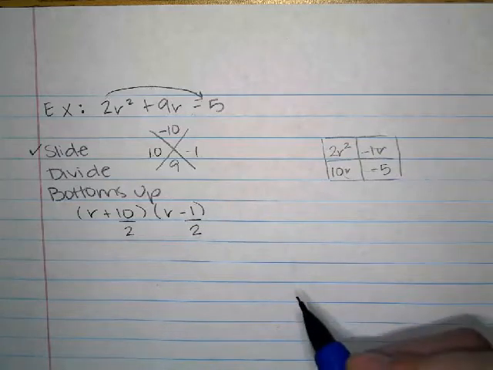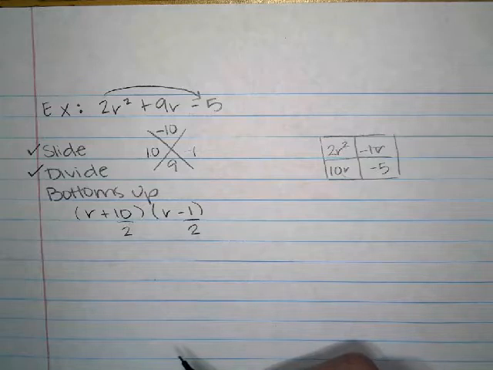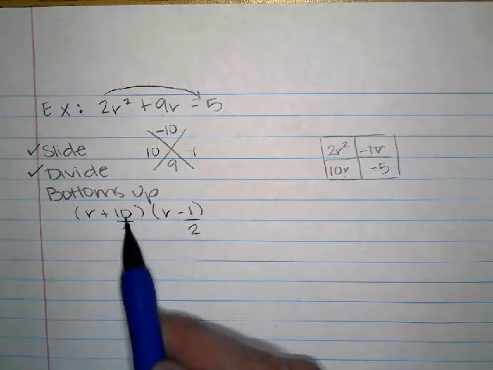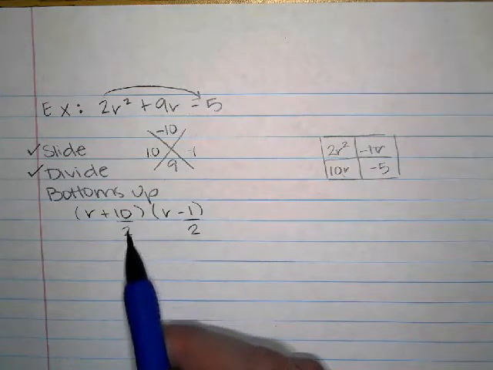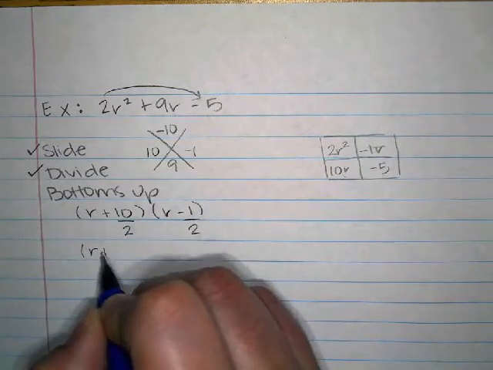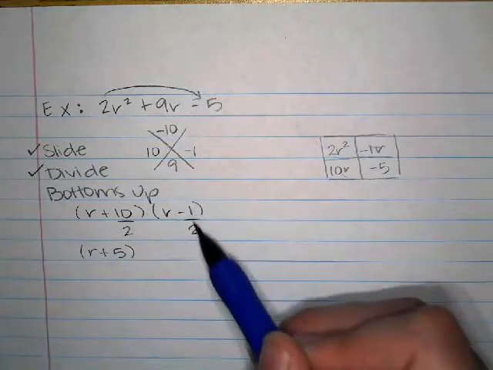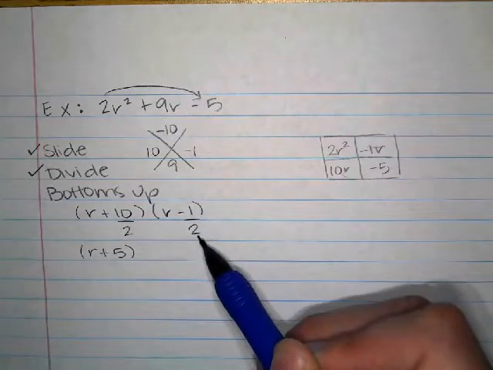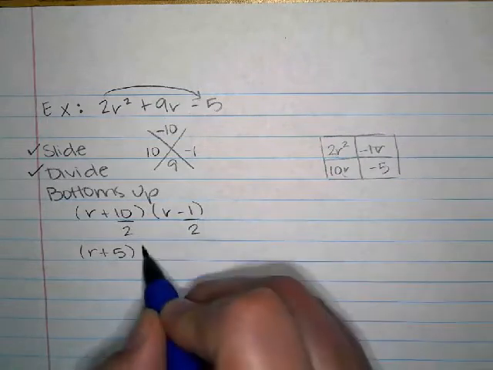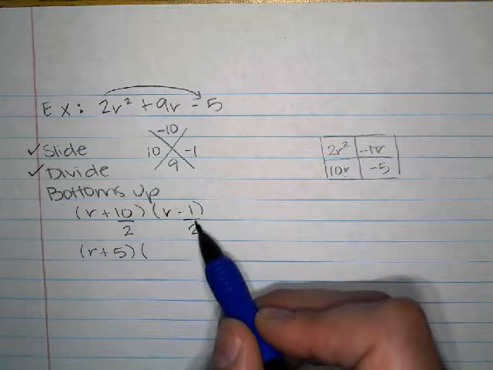And when you divide, 10 divided by 2 is what? 5. And 1 over 2, does 1 divide by 2 evenly? No. And so anytime we have a fraction that doesn't divide evenly and that can't be reduced anymore, we take the bottom and move it up to the front. So this should be 2r minus 1.